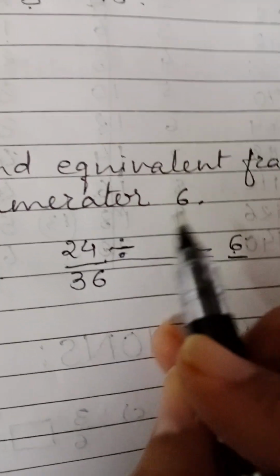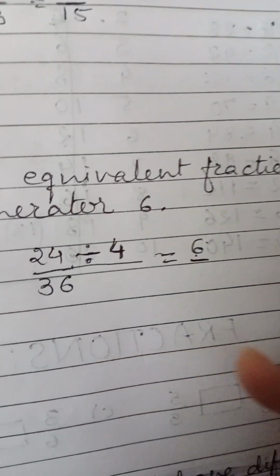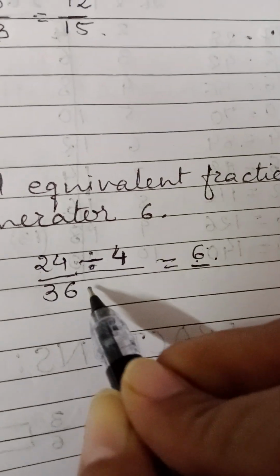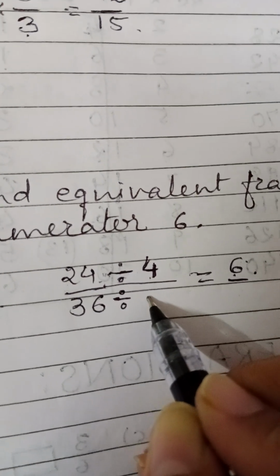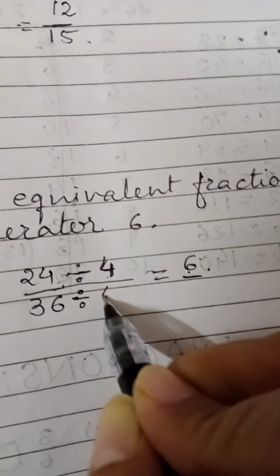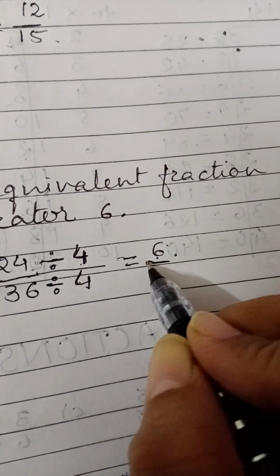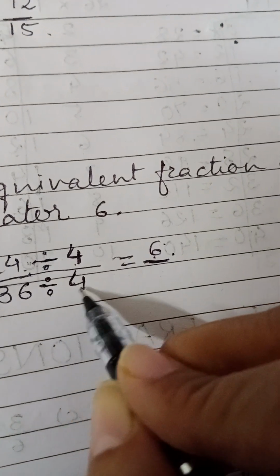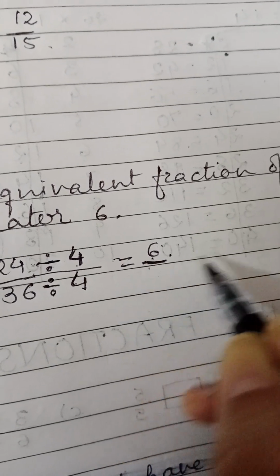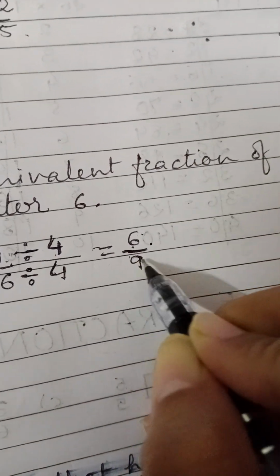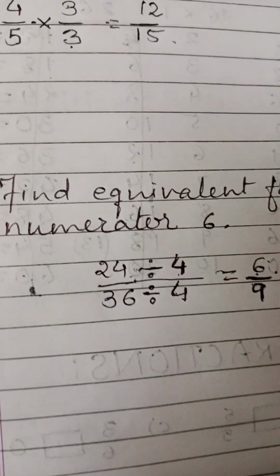If you see, 6 4s are 24. That is why you will divide this by 4, and you get 6 here. Now if you are dividing the numerator by 4, you have to divide the denominator also by 4 only. So this also by 4. Here you can divide 36 and you will get 9, because 9 4s are 36. So 6 upon 9 is the answer.